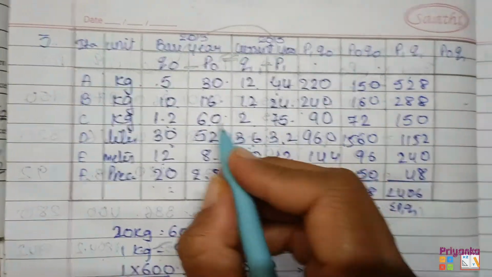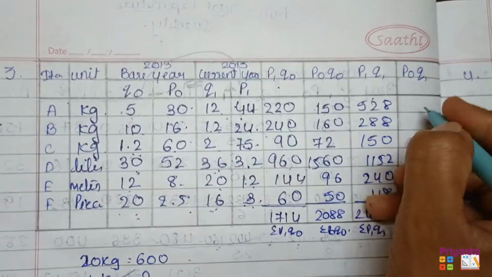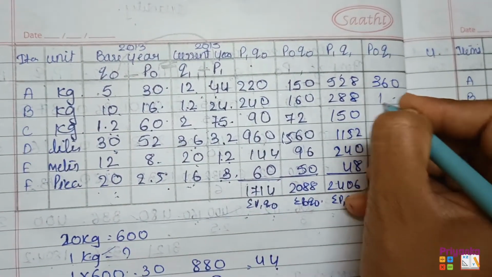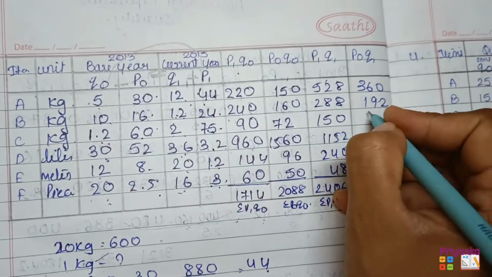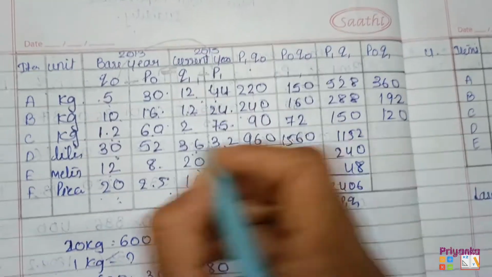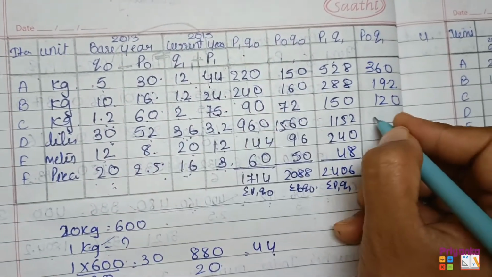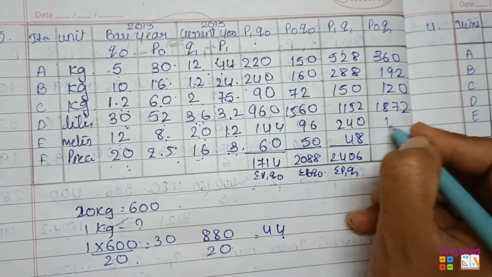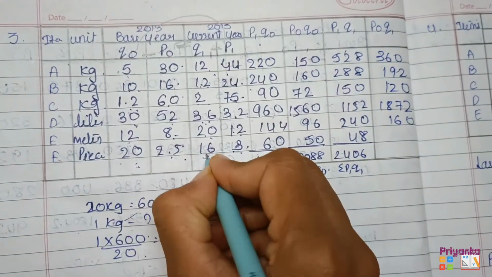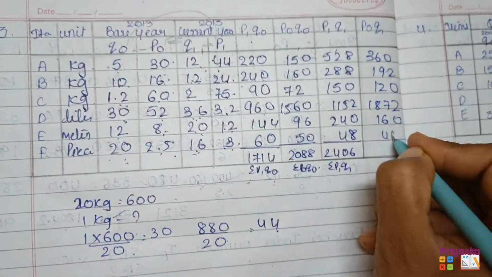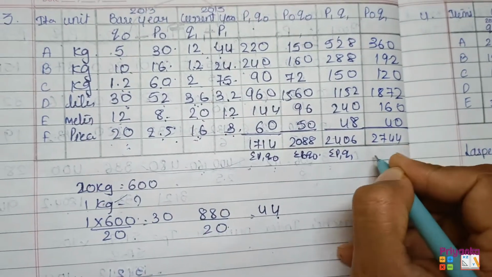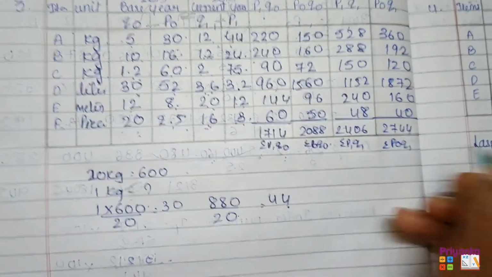So this 2 is going to multiply 30 into 12, 360, 16 into 12, 192, 60 into 2, that is 120, 52 multiplied by 36, 1872, 20 multiplied by 8, 160, 2.5 multiplied by 16, that is 40, and here the answer is 2744, that is sigma P0 Q1.